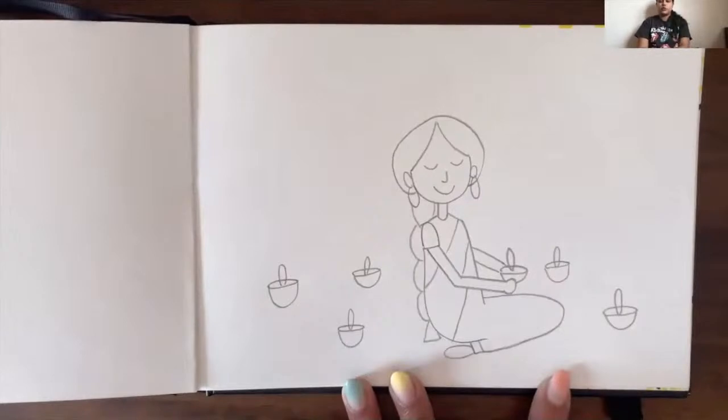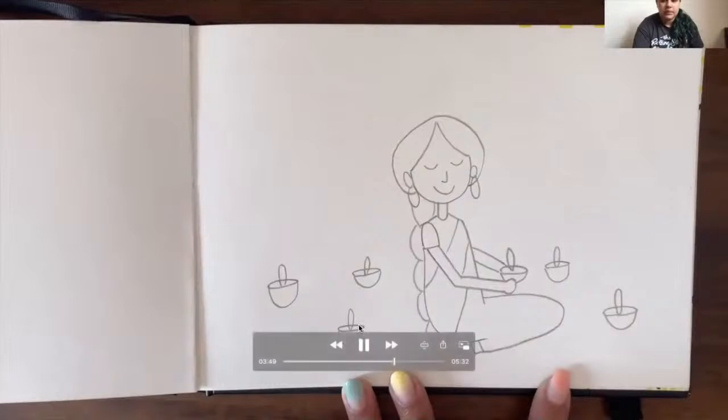The next step is that we're going to divide the sheet into two parts. Right behind her, I'm going to draw a line, which makes it look like there is a ground that she's sitting on, and then there's a sky. And in the sky, we're going to do a certain number of decorations. So first, let's add in that line behind her.